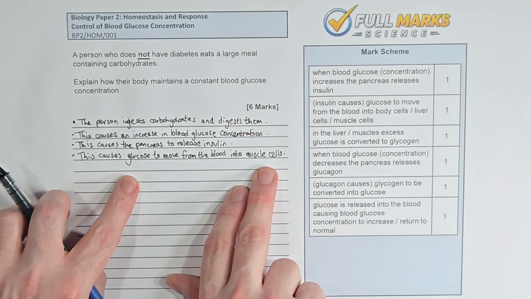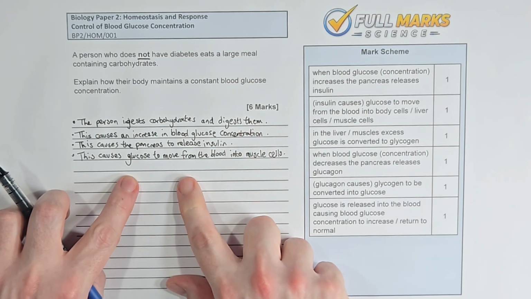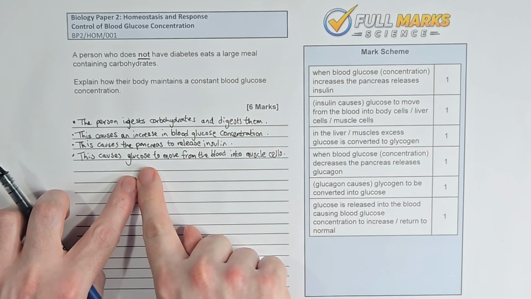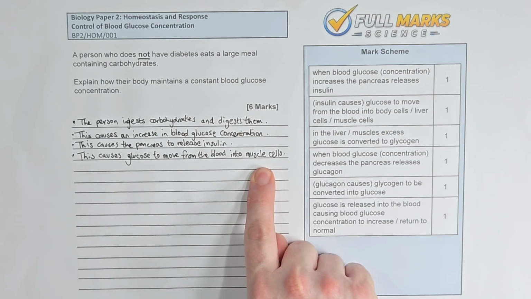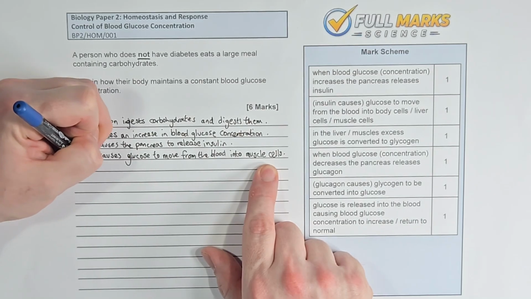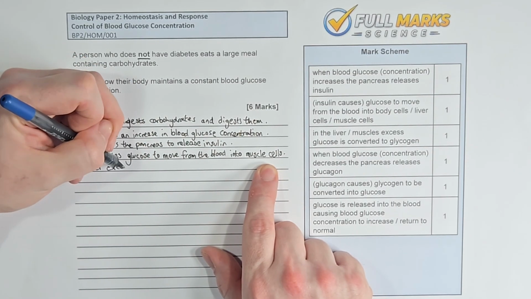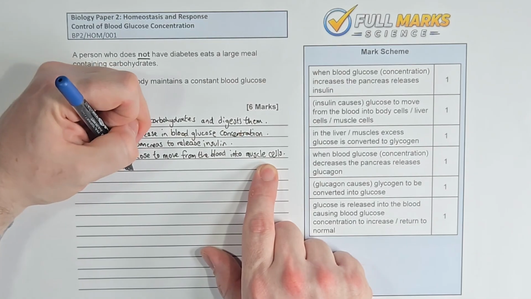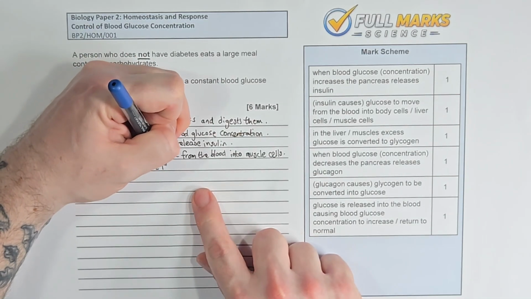So we've got our high blood glucose concentration. We've released our insulin, and now that glucose has moved into the muscle cells. So what does that cause? In the liver, I'm literally just going to put in this mark point. So in the liver, excess glucose is converted into glycogen.